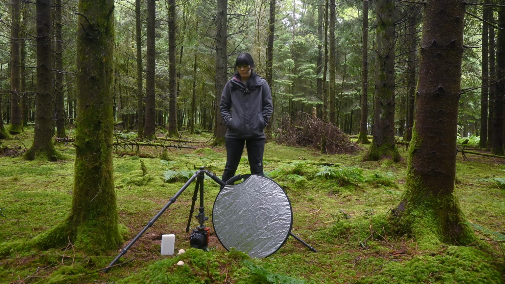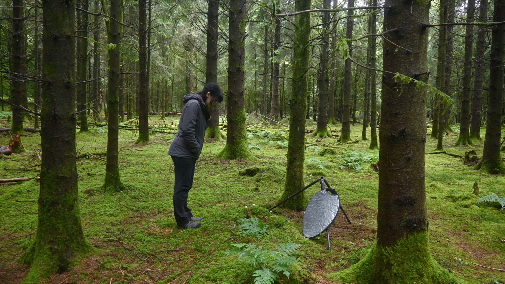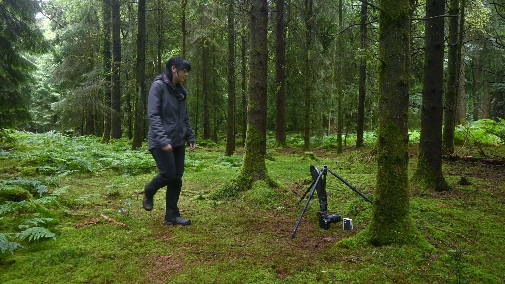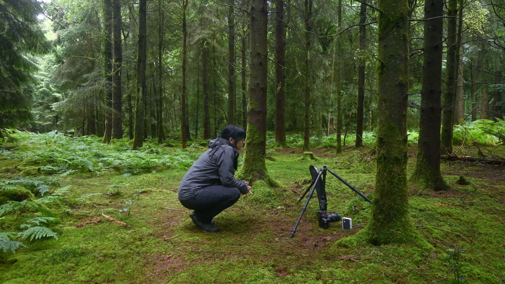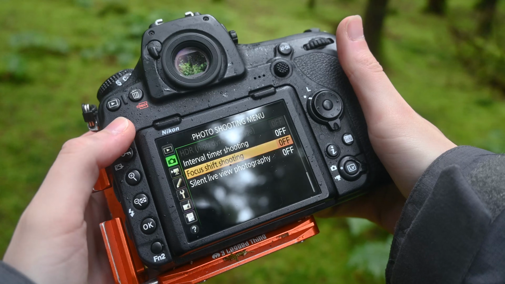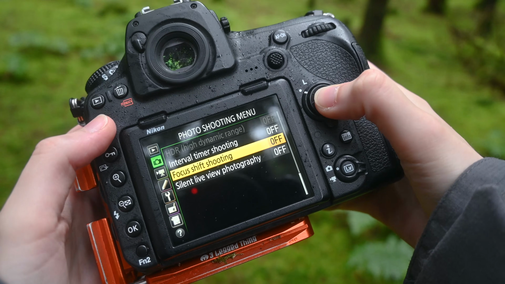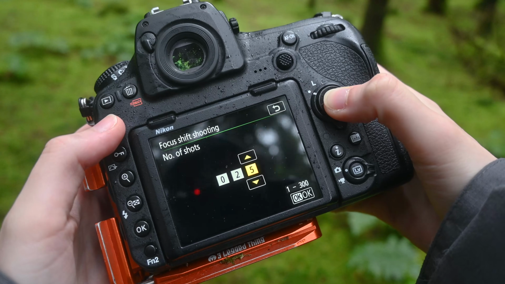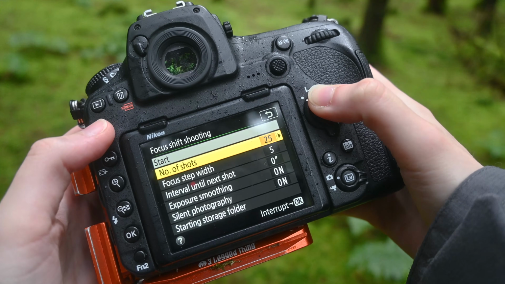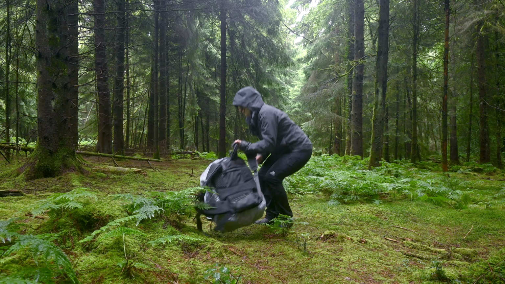I pondered for a while how I could improve this image on location, but ultimately, with the fact that we were not going to get any sun coming through the trees, this was as good as it was going to get, so I focus bracketed a few shots using the focus shift feature on my camera and went on my merry way.